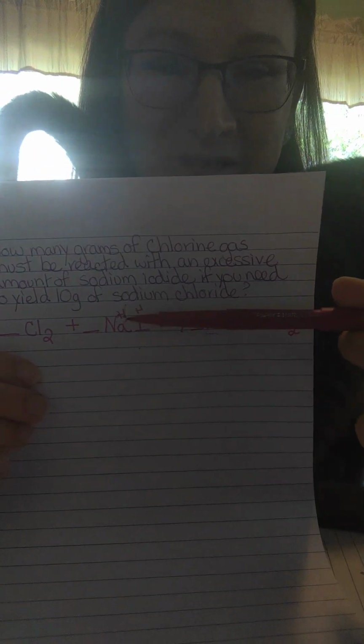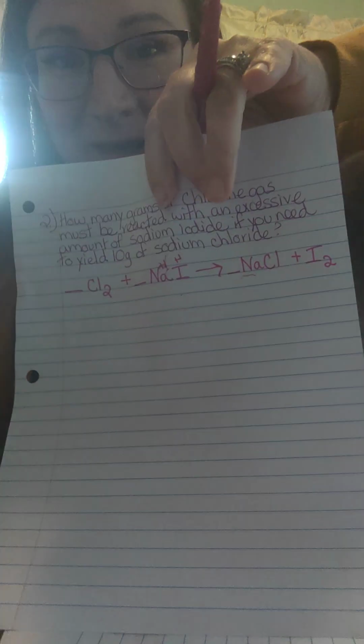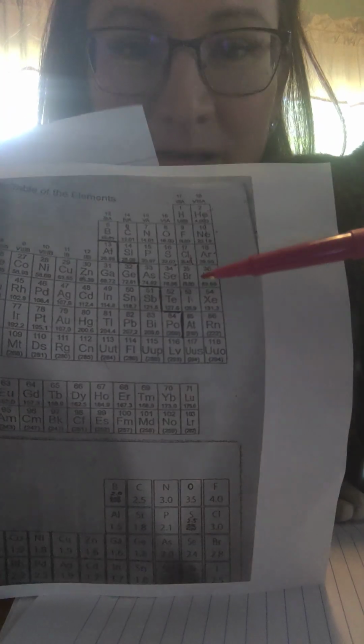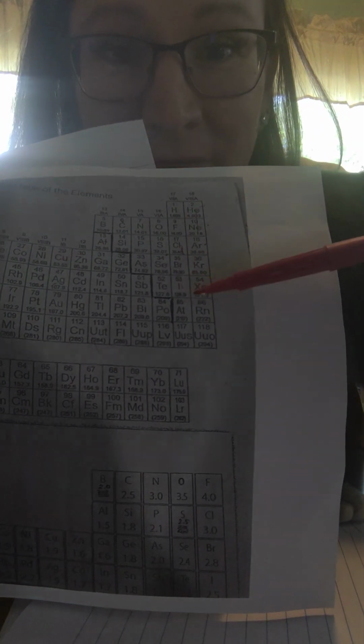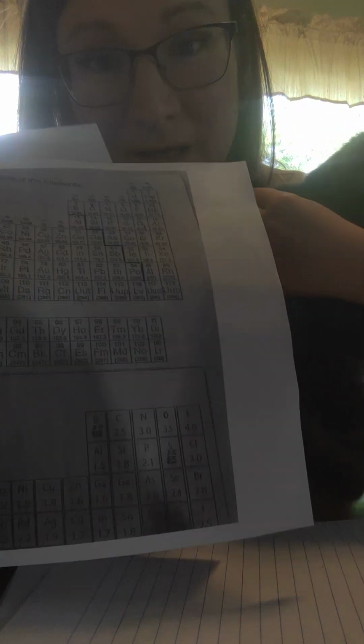And then we know that iodine is in that second to last column as well, so we know that is a -1 charge. So again, neither one is going to have a subscript because sodium is +1 and iodine is -1.